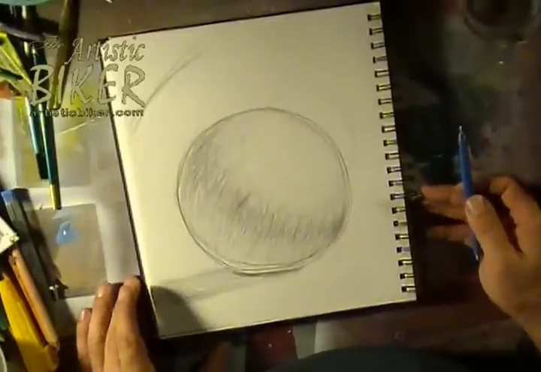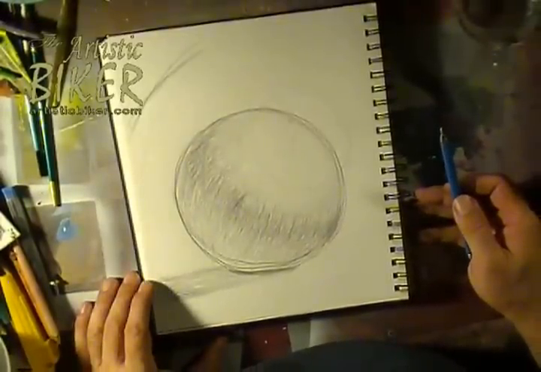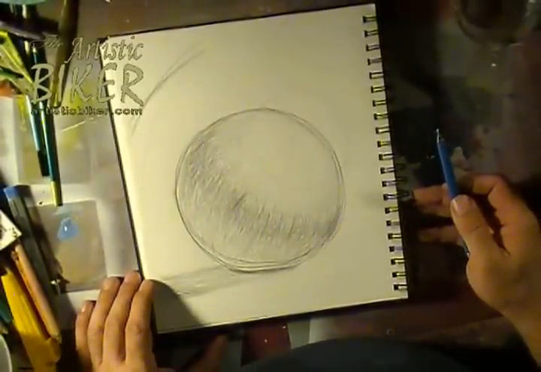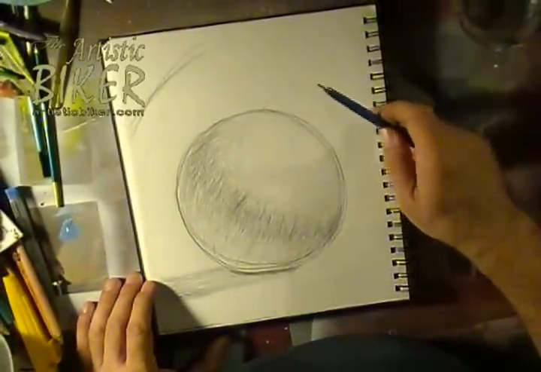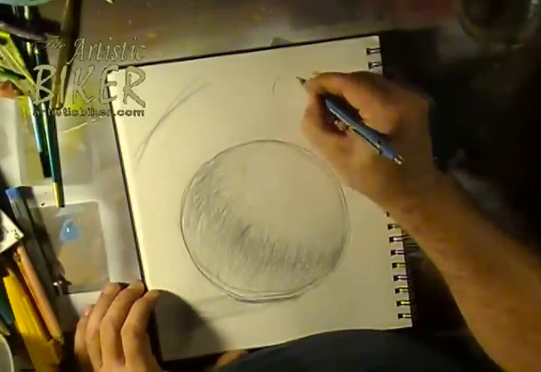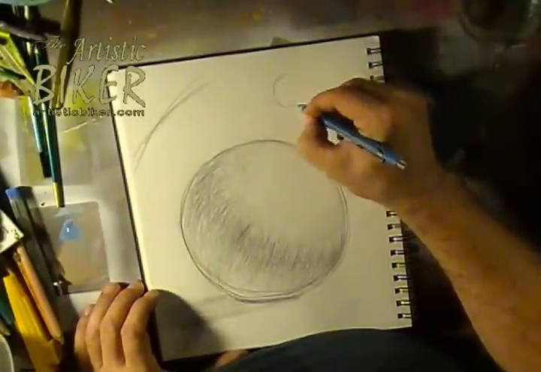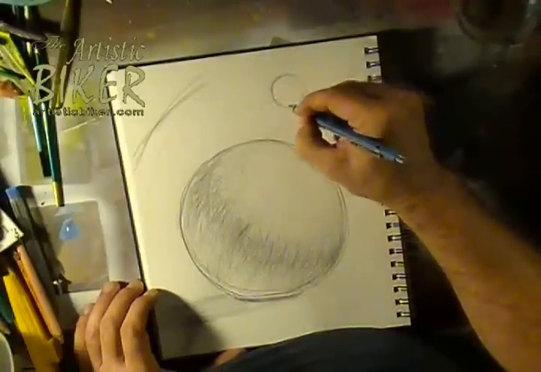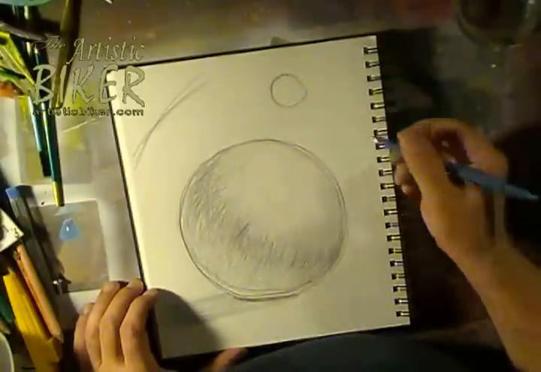Now if this were a mechanical metallic ball, you would start with your circle. You could do the exact same things.